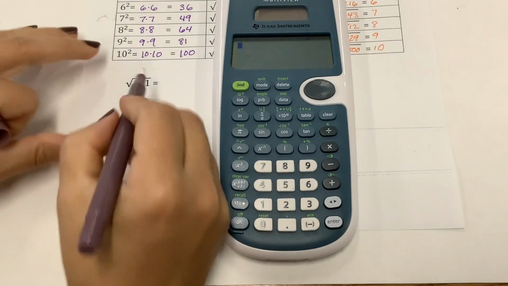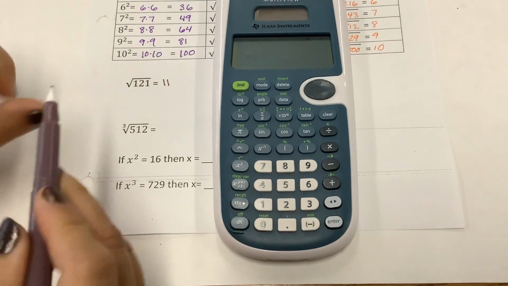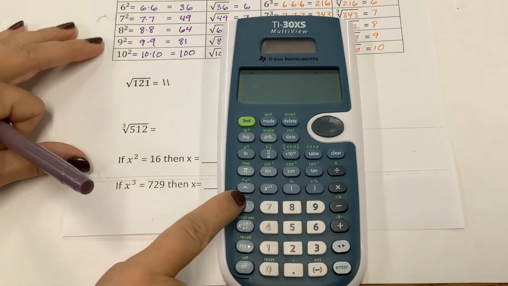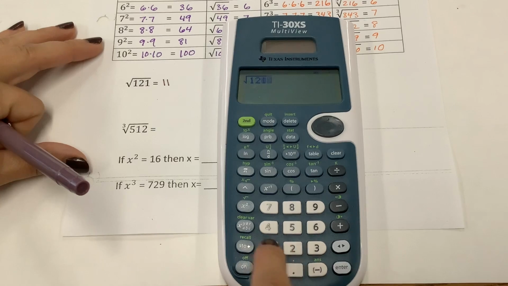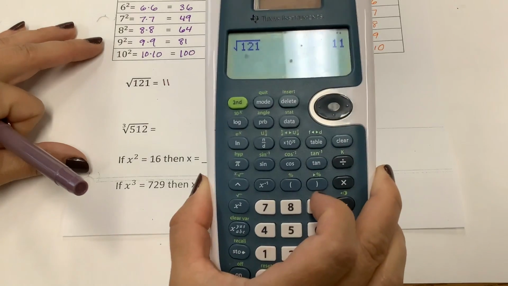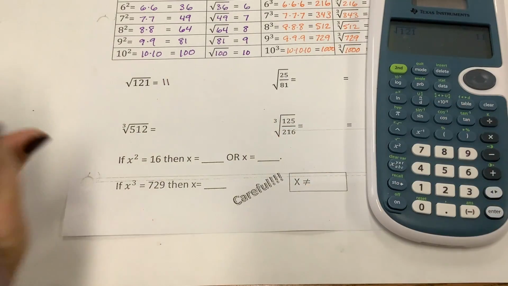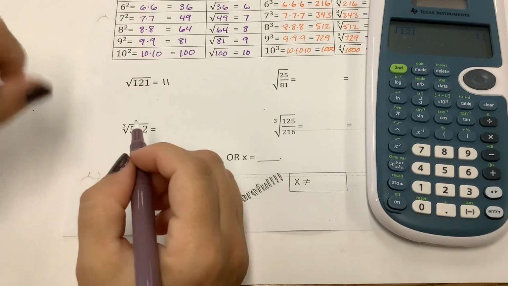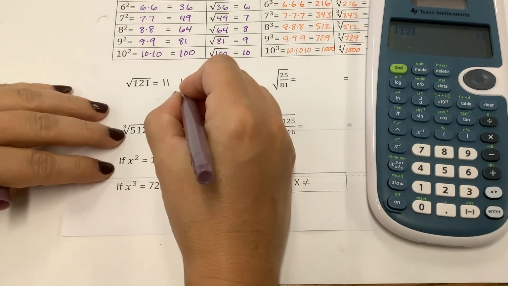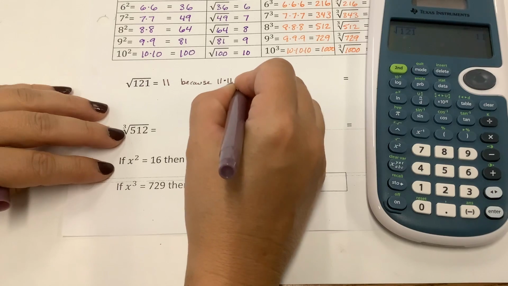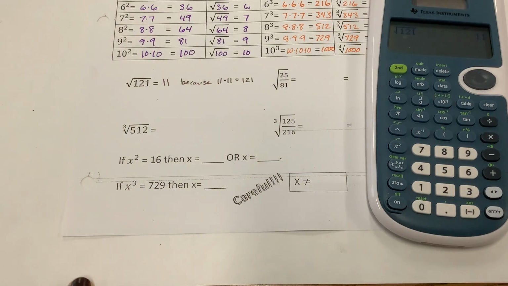Okay, 11 is correct. We can find the square root by using our calculator. Remember, we press second, x squared, and then type in the value 121 and press enter. You should have gotten 11. Now, why is the square root of 121 11? So you need to copy that down, because 11 times 11 is 121. We have to say because.